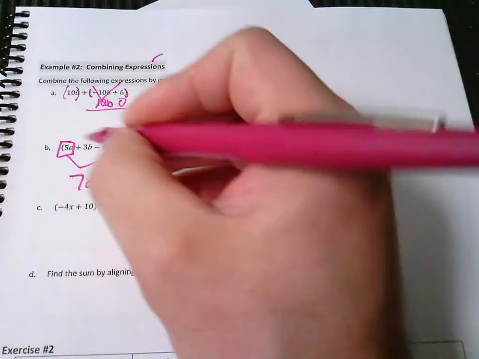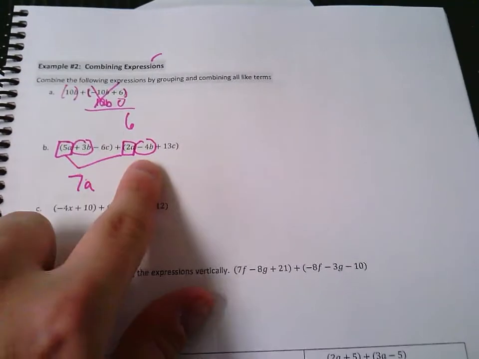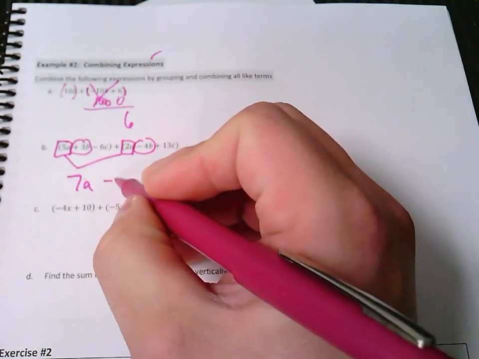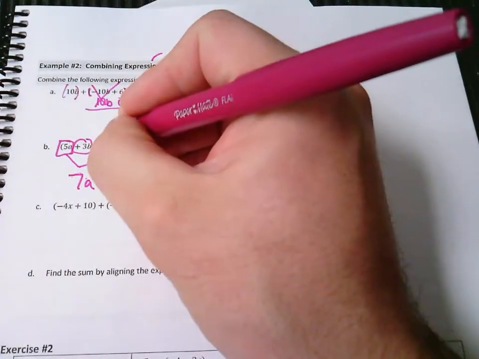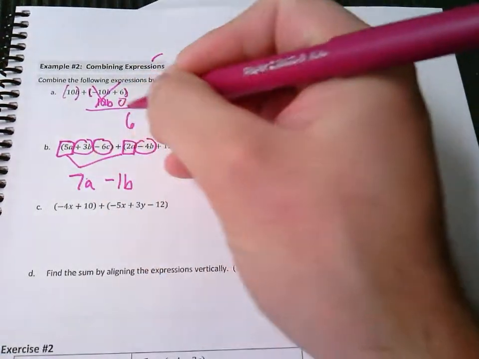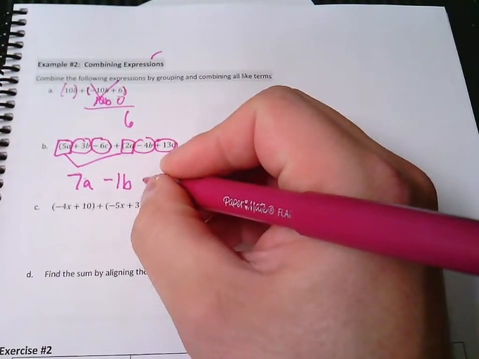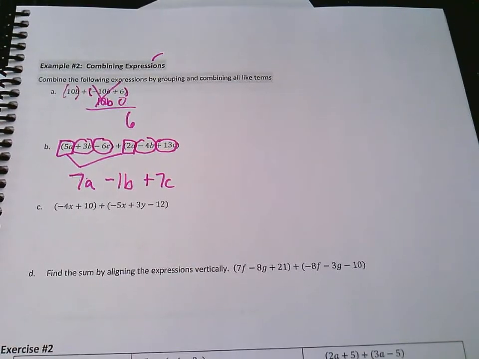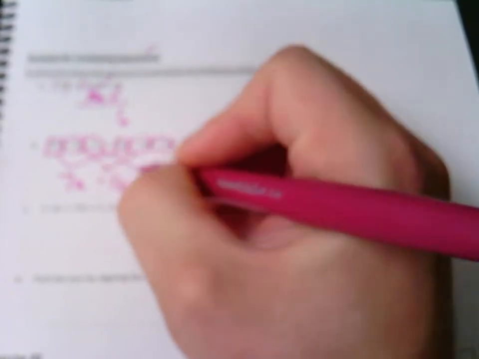All right. Then we combine our b's. 3b. You also have to include the sign. So we have 3b minus 4b, which is negative 1b. Or you can just write negative b. And then we combine our c's. Negative 6c plus 13c. Negative 6 plus 13 is plus 7c. And that's completely done. Sometimes when I do them vertically or horizontally like this, I try to cross them out so that I know I did them already. All right, not necessary.